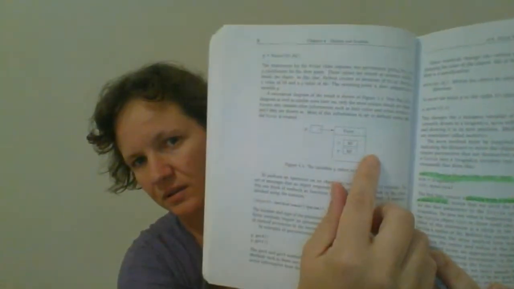A conceptual diagram of the result is shown in figure 4.4. I can show that to you now. Here is figure 4.4. Hopefully you can see it in your book on page 92. The variable p refers to a new point.